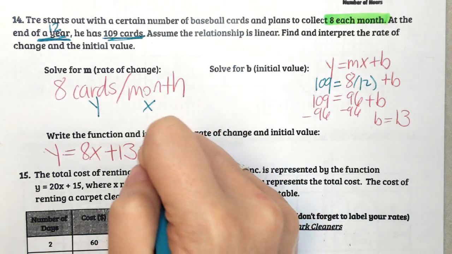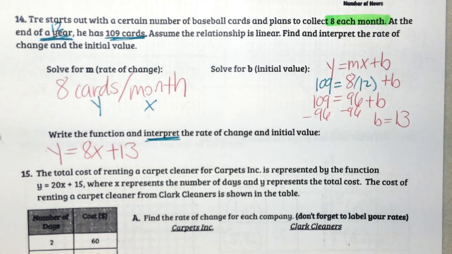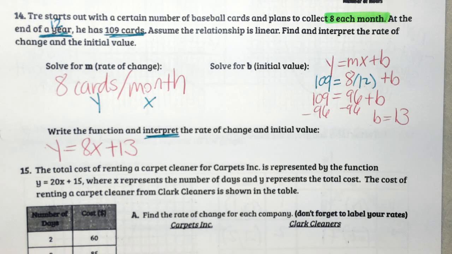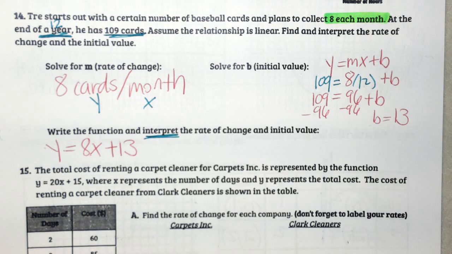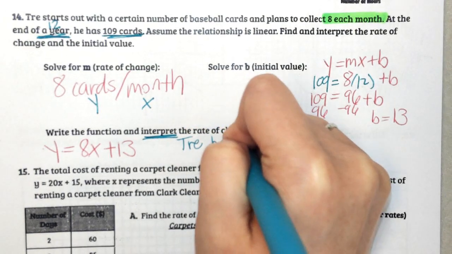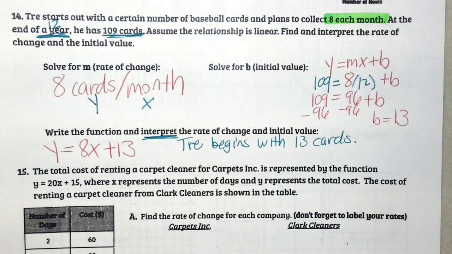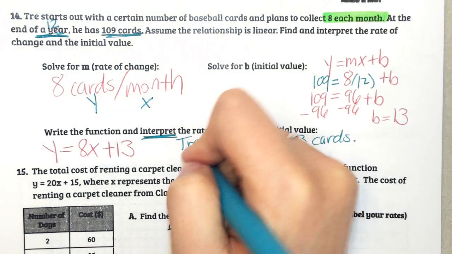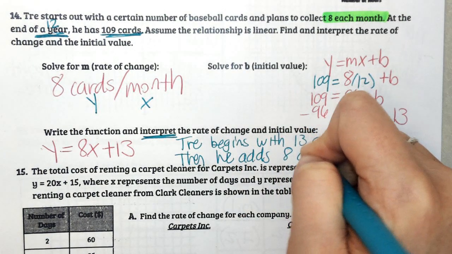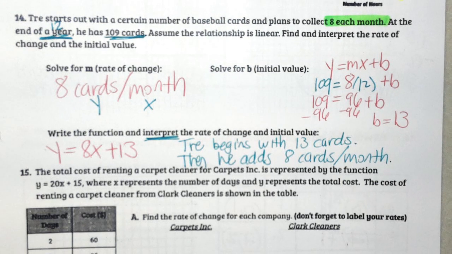Then it does ask me to interpret. Interpret means I want sentences about what this 8 is talking about and what this 13 is talking about. What word do we always use for B to help us remember? Begin. Okay? So we're saying Trey begins with 13 cards. Good. What happens then? Then he adds 8 cards per month. Very good. Any questions there?